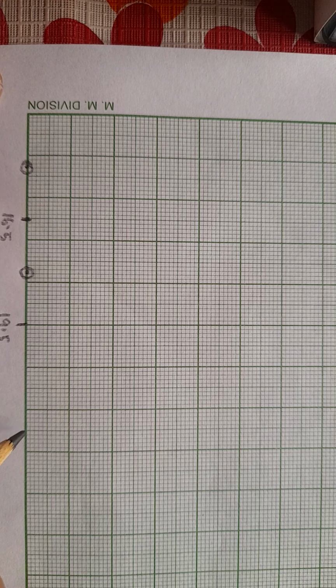So again take 25. It is 22.5. Plot the midpoint.